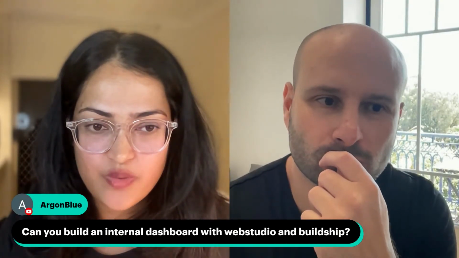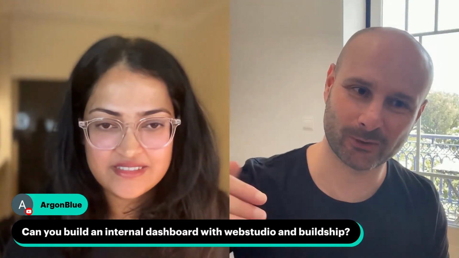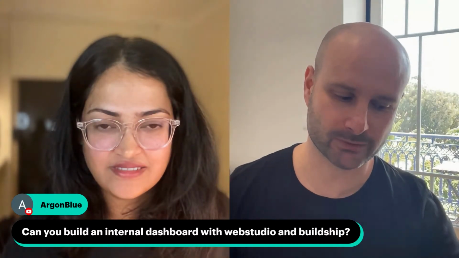So another question here is a good one: can you build internal dashboards with Webstudio and BuildShip? I was just reading the exact same question. The answer is yes, and it's actually very good at this because dashboards are nothing but data connected to a UI. So the functionality that we are still missing is not actually needed for dashboards. So yes, it's actually going to be perfect for this.